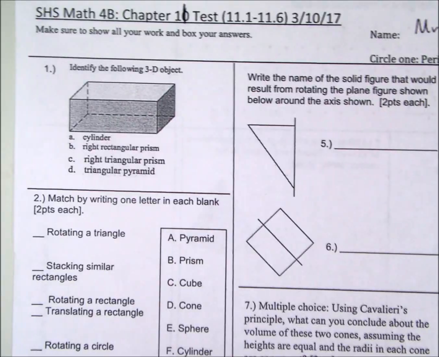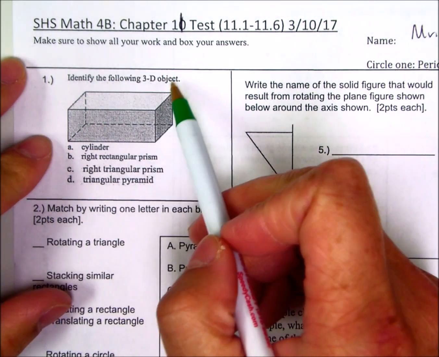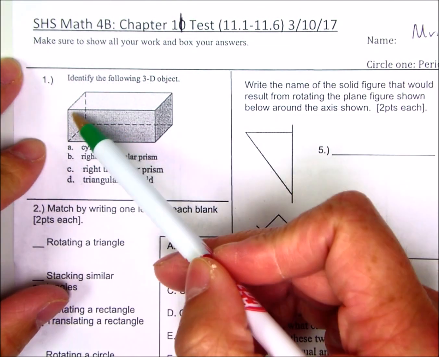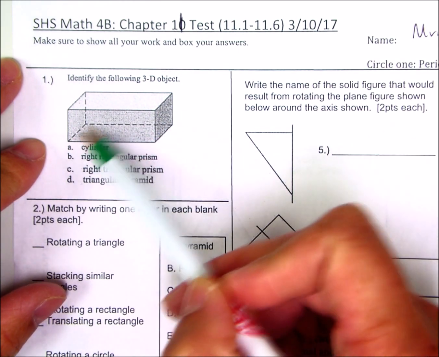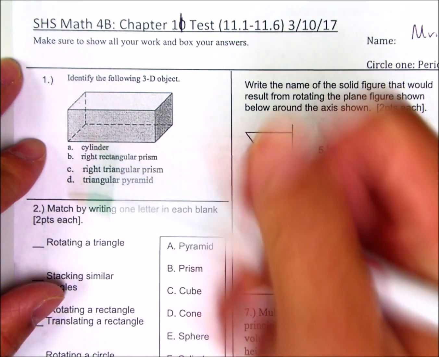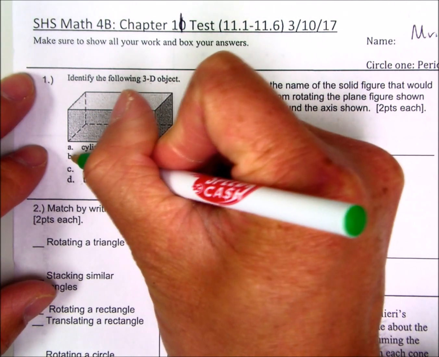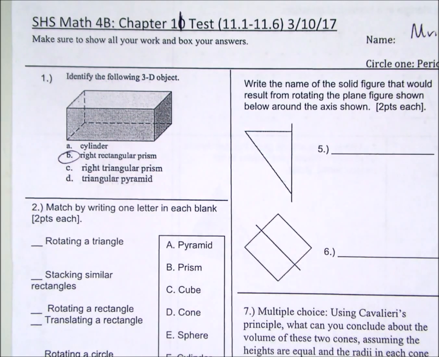This deals with three-dimensional objects. Identify the following 3D object. It has a rectangular base here or here. That could be your base, or here and here. Parallel and congruent stacking is a right rectangular prism.